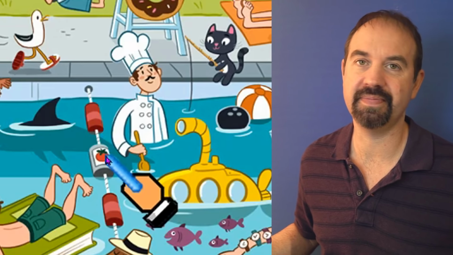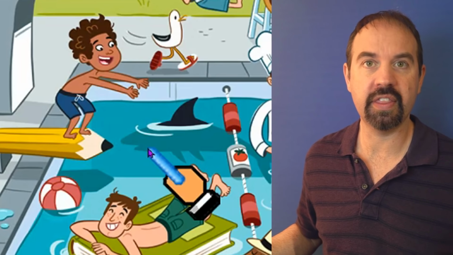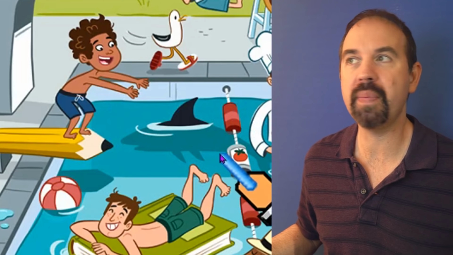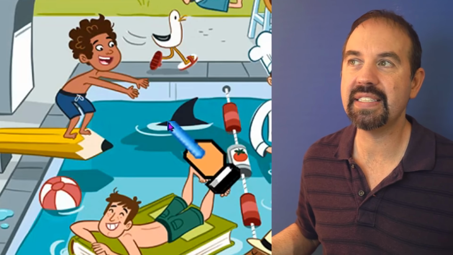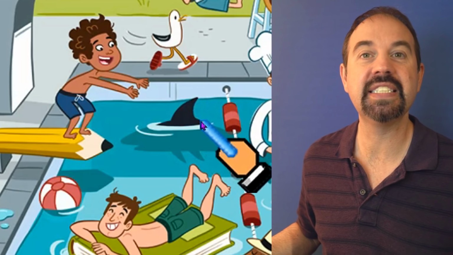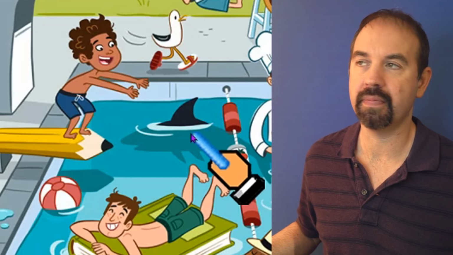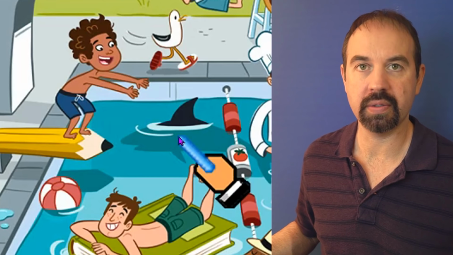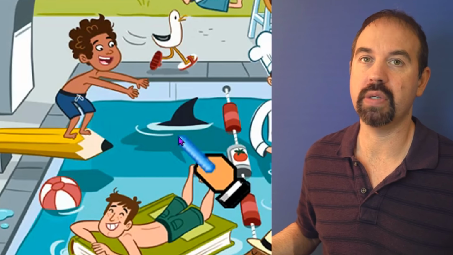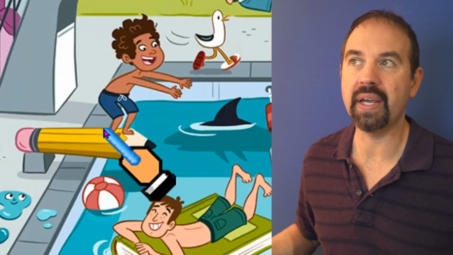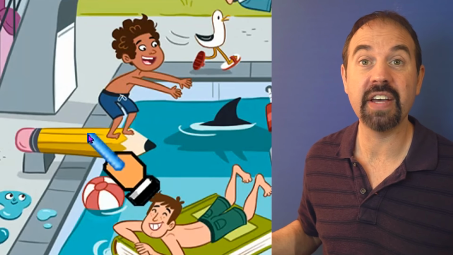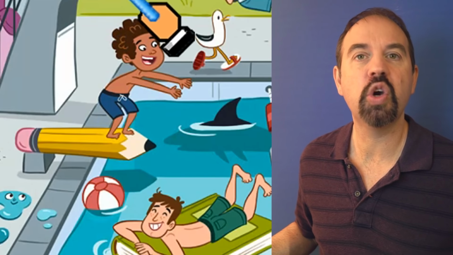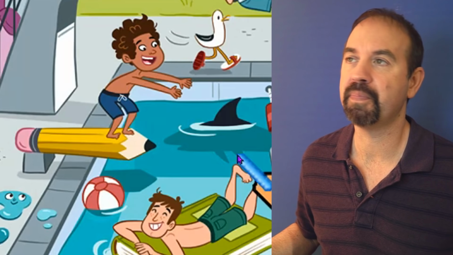That's not common. Another strange or odd thing about this image is that there's a shark swimming in the pool. I can see his fin sticking out of the water. It's sticking out of the water. That looks dangerous. Right here there's a boy who looks like he's going to dive into the swimming pool or jump. When you dive, you go head first into water.